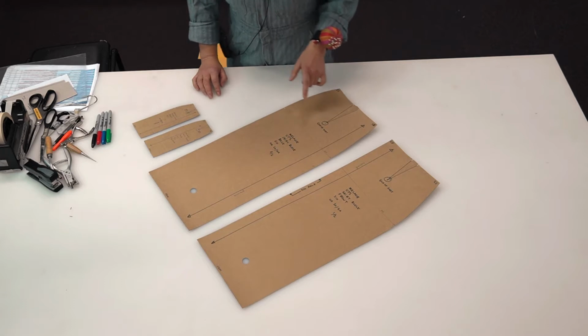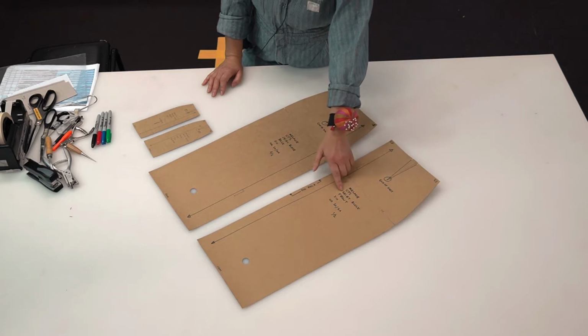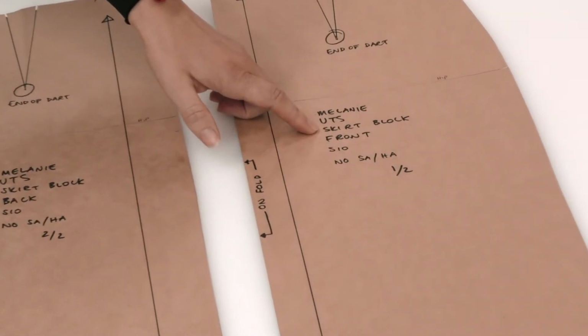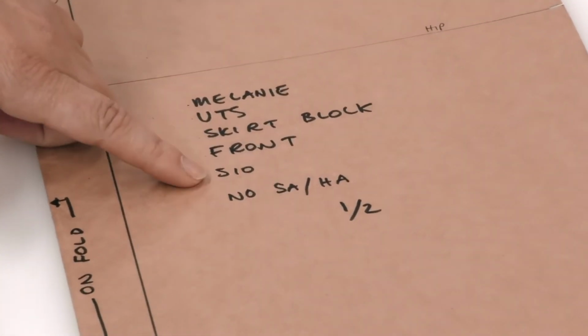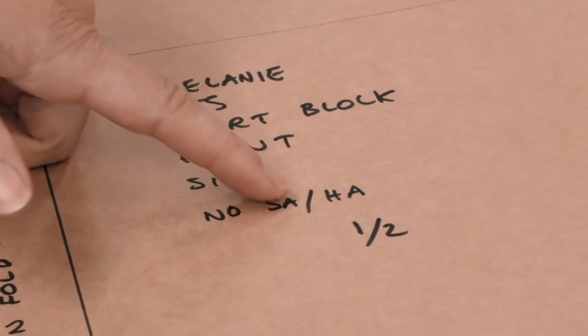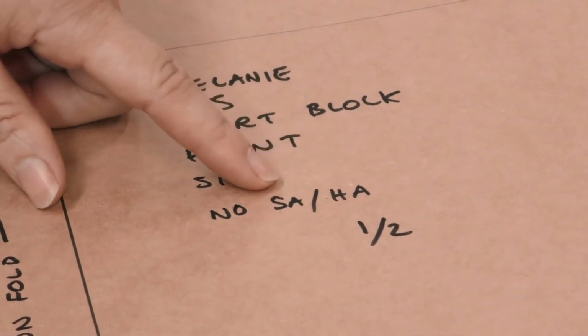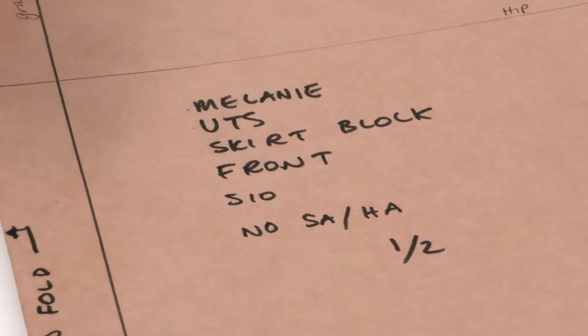The labelling, we have the name. So I've got Melanie and UTS. Then I have the skirt block, which is the name of the garment. I have the front, the size 10. And here we have no SA/HA. No SA and HA means no seam allowance and hem allowance.